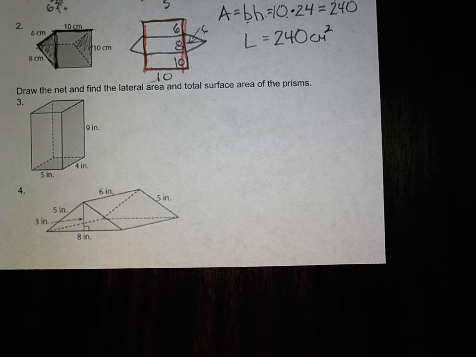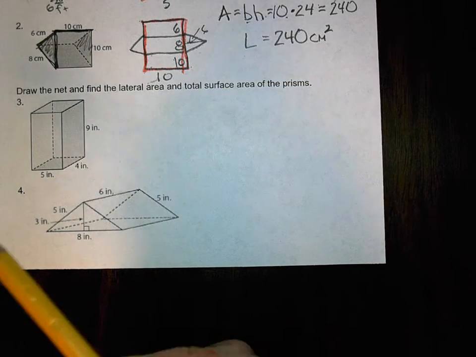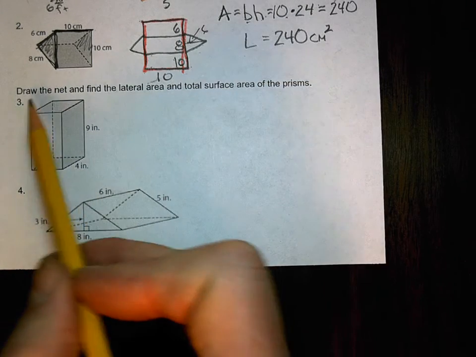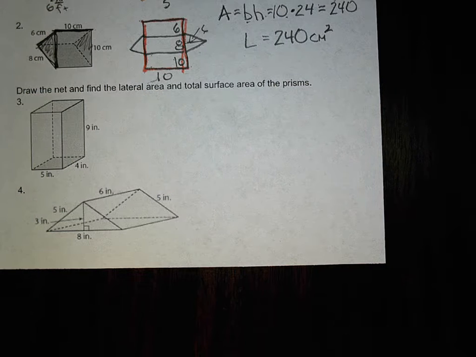All right. Let's talk about 3 and 4. It says, draw the net and find the lateral area and total surface area of the prisms. So we don't just need lateral, we also have to have total now.